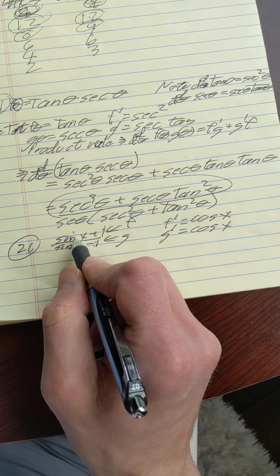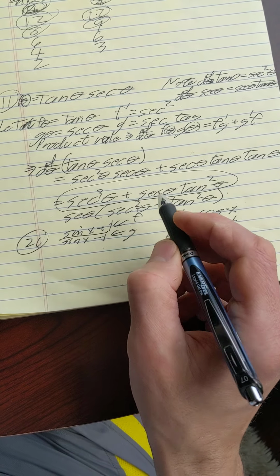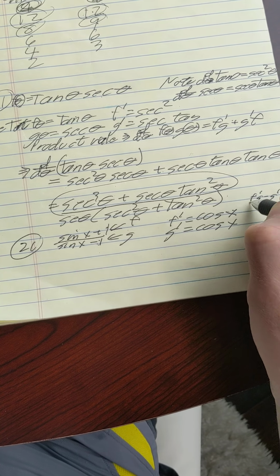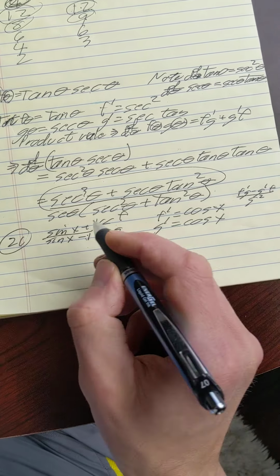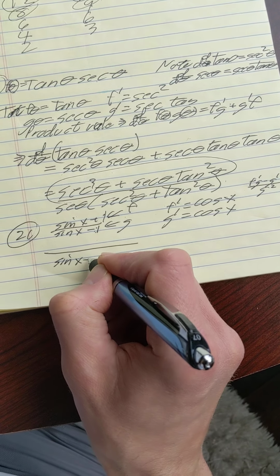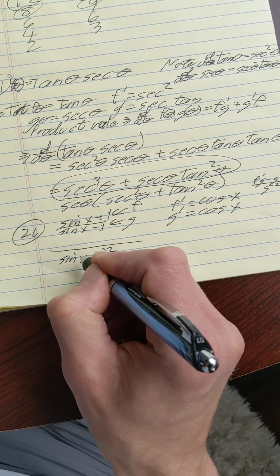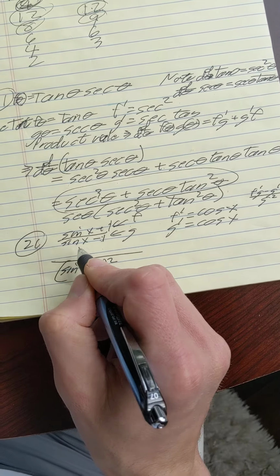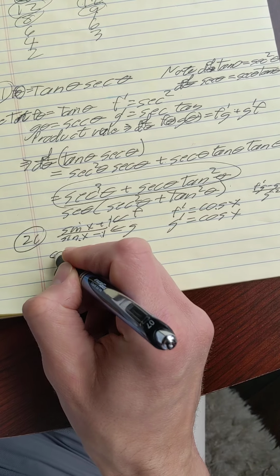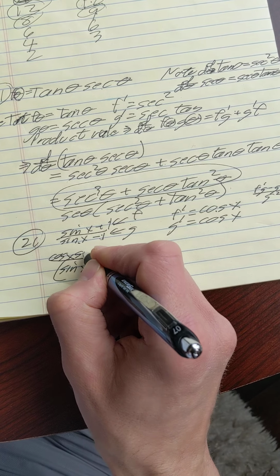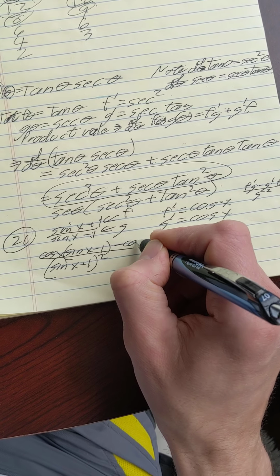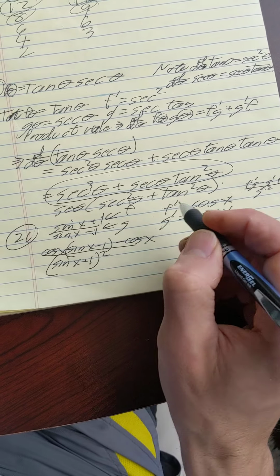And so here I'm going to have the derivative, so remember the quotient rule is f prime g minus g prime f over g squared. And so I'm going to have g squared, sine of x minus 1 quantity squared, that's g squared. And then in the numerator, I'm going to have f prime times g. So I'm going to have cosine x times sine x minus 1, and that's going to be minus cosine x times sine x plus 1.